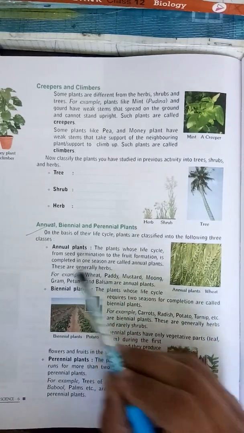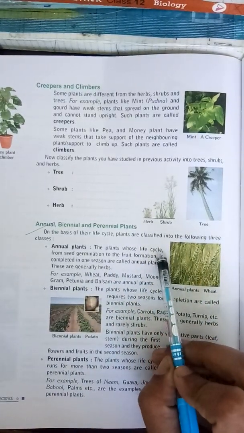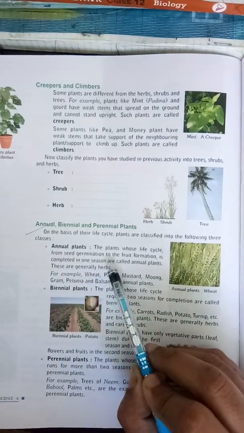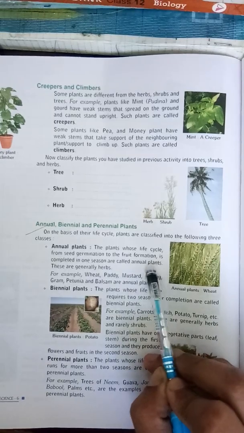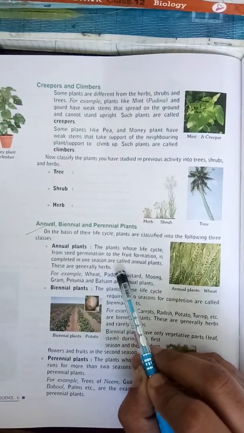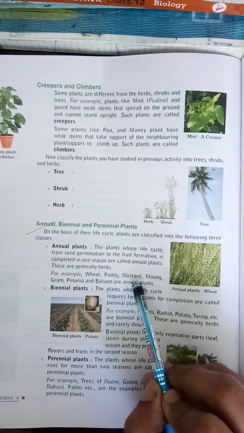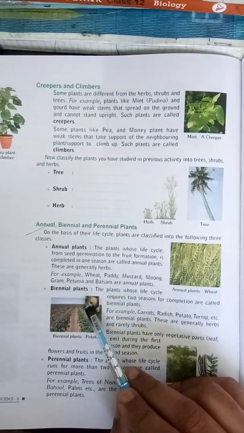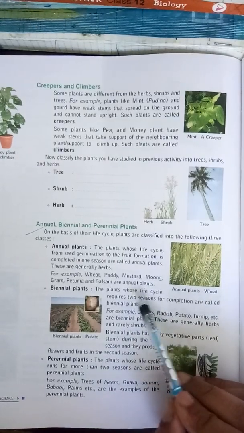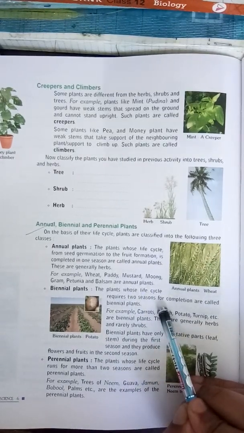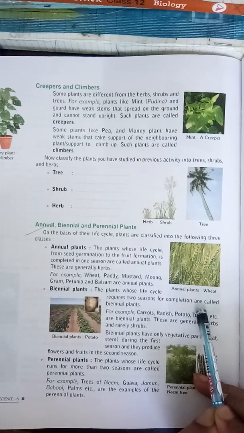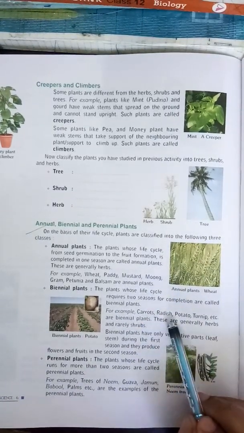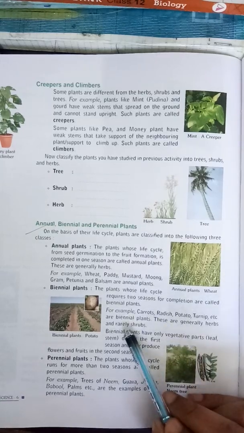First of all, annual plants. Plants whose life cycle from seed germination to fruit formation is completed in one season are called annual plants. These are generally herbs like wheat, paddy, mustard, moong and gram. Next is biennial plants. These are plants whose life cycle requires 2 seasons for completion. Biennial means 2 years. For example, carrot, radish and potato; these are generally herbs and small shrubs.